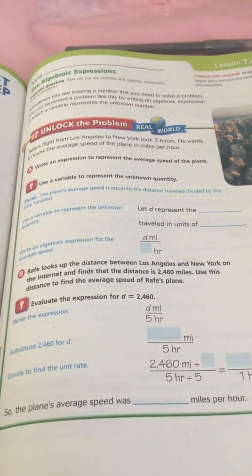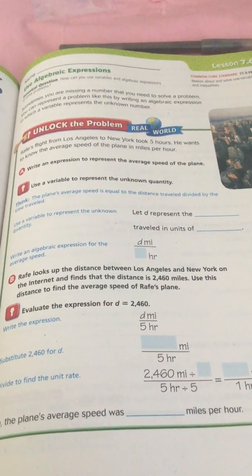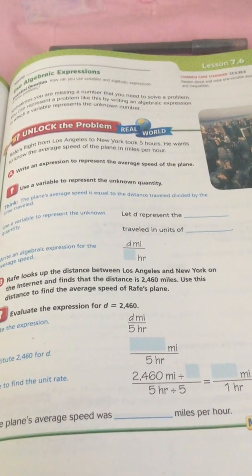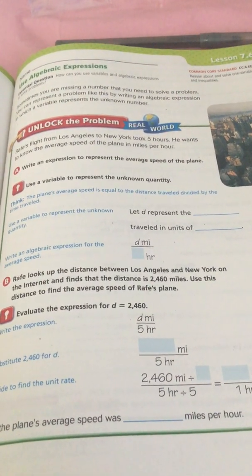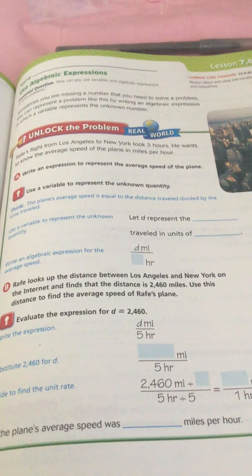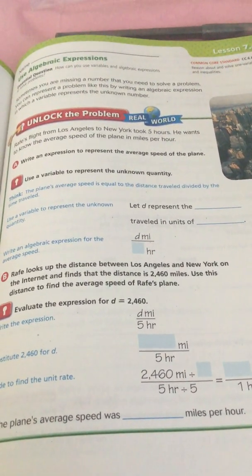So, in this problem that they give us here, they're telling us Rafe's flight from Los Angeles to New York took 5 hours. He wants to know the average speed of the plane in miles per hour. So we know that it took him 5 hours. We just don't know what the speed of the plane was, which is talking about our rate formula.